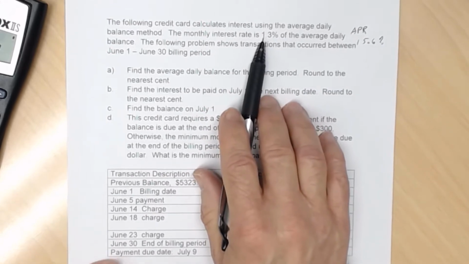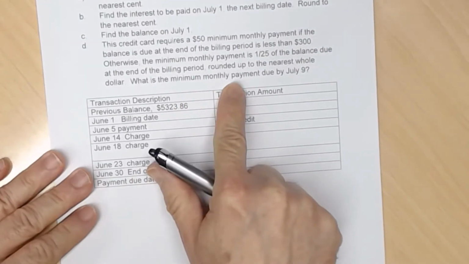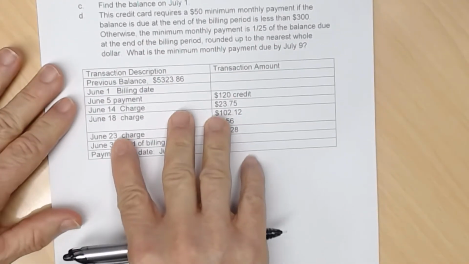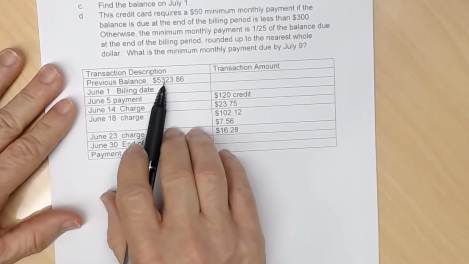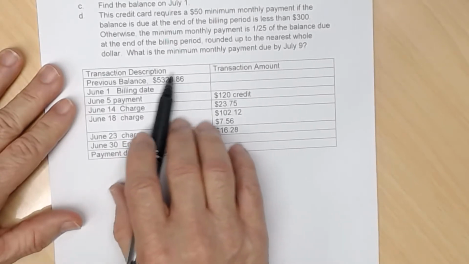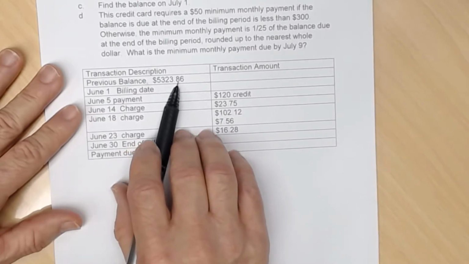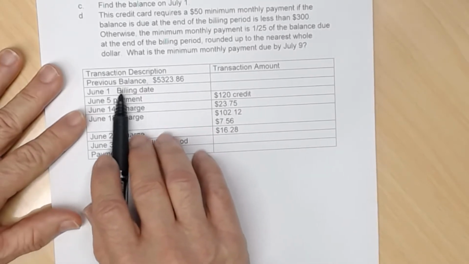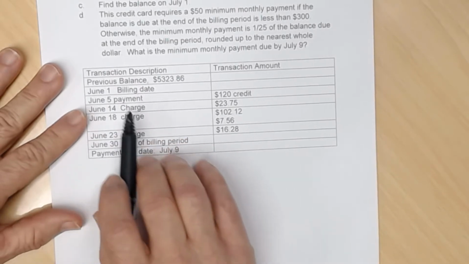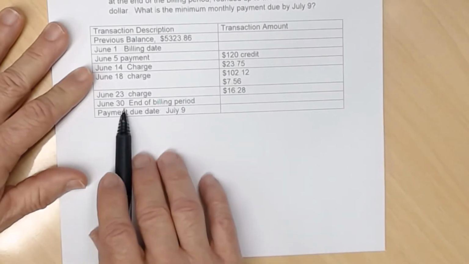Now, if I want to find the minimum monthly payment, remember what we do. First of all, your beginning balance is from the previous ending balance, so this is now your previous balance, $5,323.86. Your billing period begins June 1st and ends June 30th.